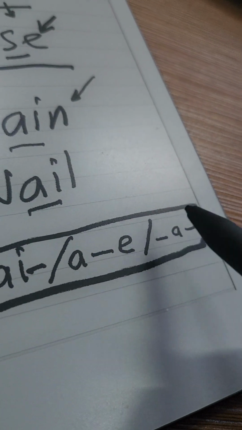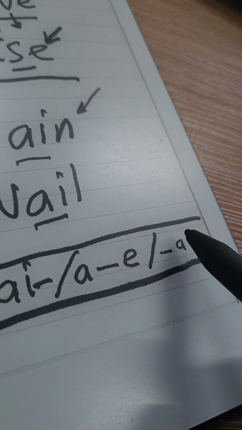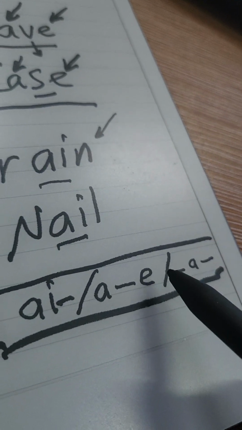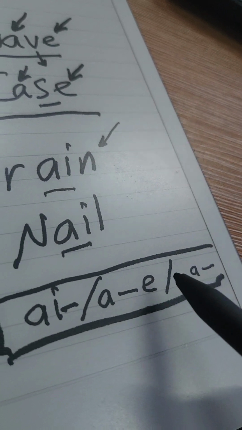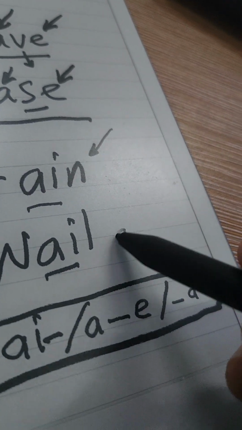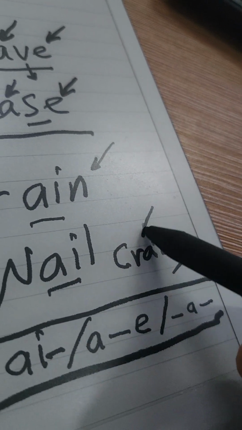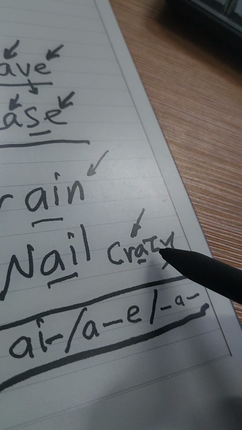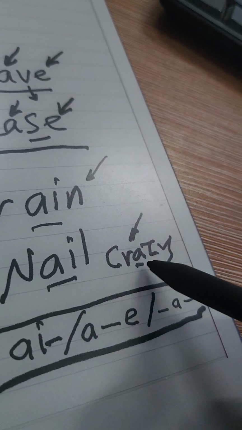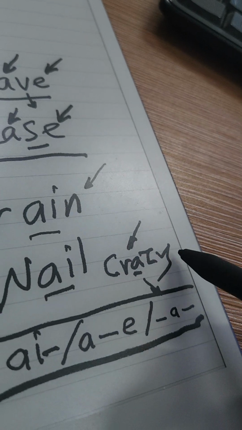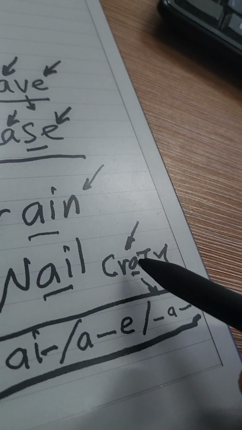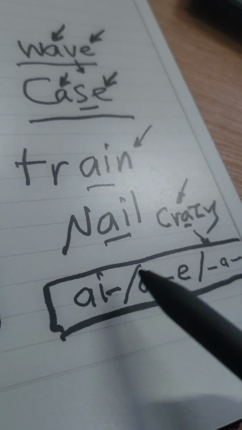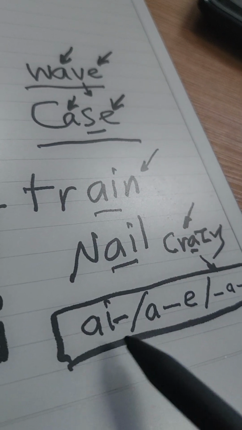If I have a consonant, then A, then a consonant, it's A: baby, lady, crazy. Also paper. All of that will be with the same sound A.